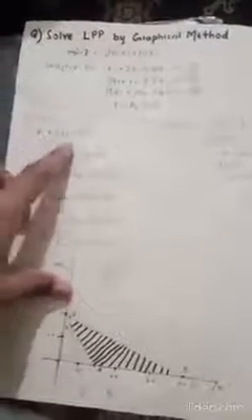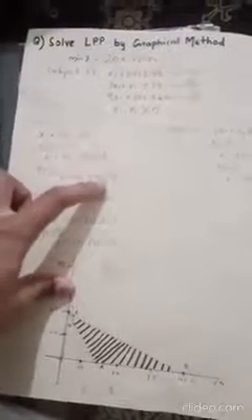Then I draw a graph, because my topic is the graphical method. First I take equation 1, x1 plus 2x2 equal to 40. I got the points 0 comma 20 and 40 comma 0. In the graph you can see that the 0 comma 20 point is here and the 40 comma 0 point is here. So I draw a line in this graph.